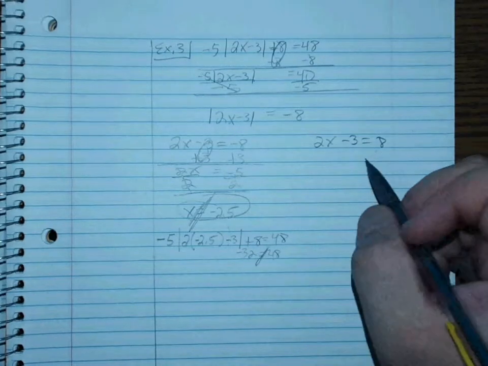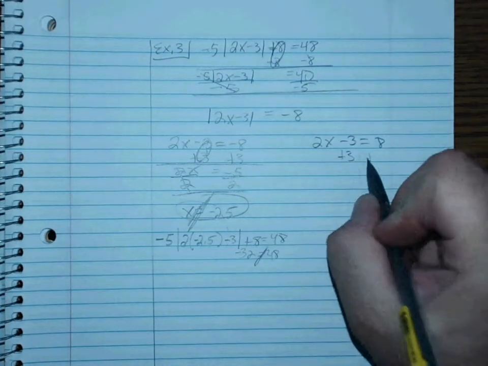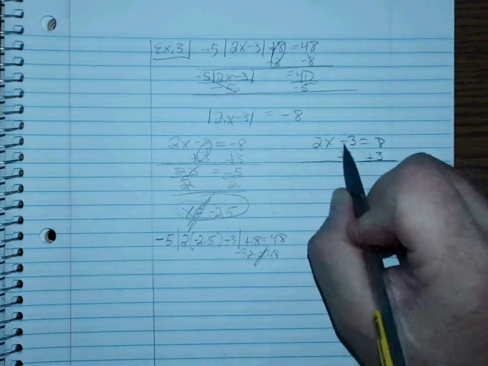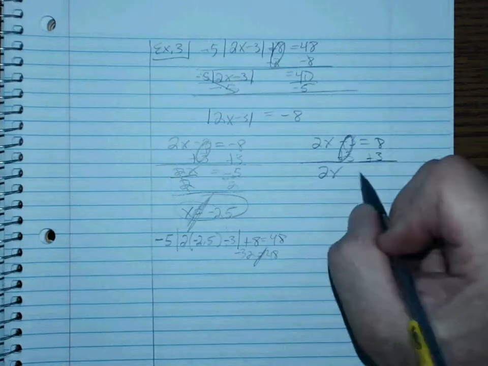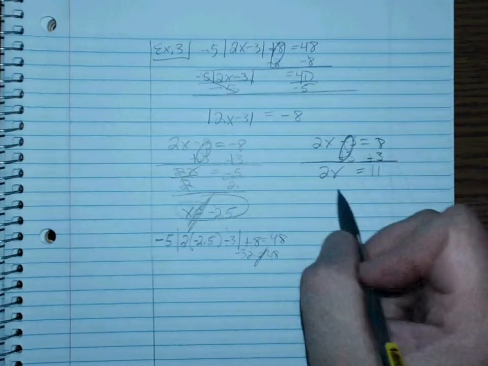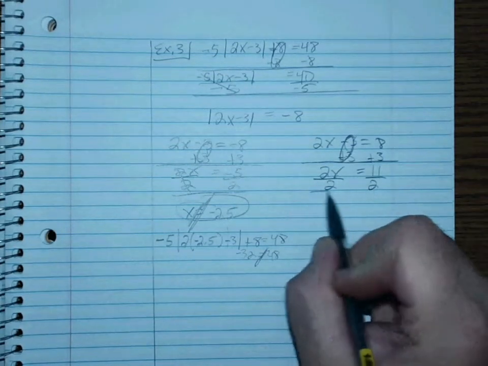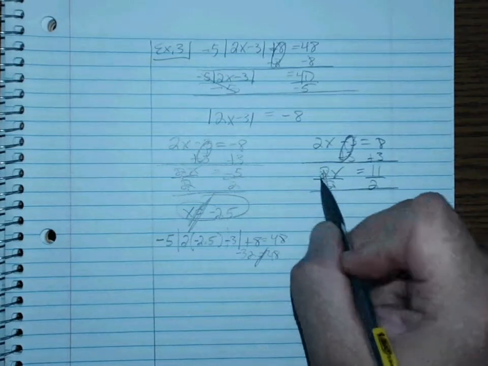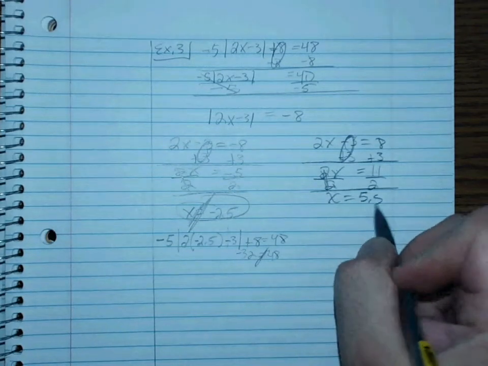Then let's check the other one out here. So again, I will add 3 to both sides. Negative 3 plus 3 is 0. 2x plus 0 is 2x. 8 plus 3 is 11. Then I will divide both sides by 2. 2 divided by 2 is 1. 1 times x is x. 11 divided by 2 is 5.5.